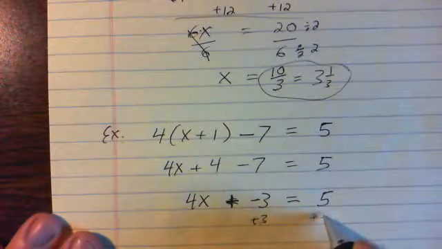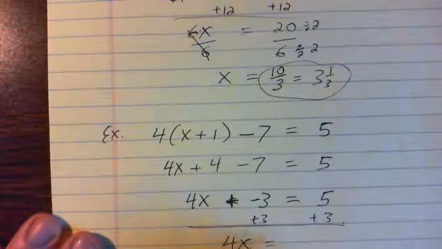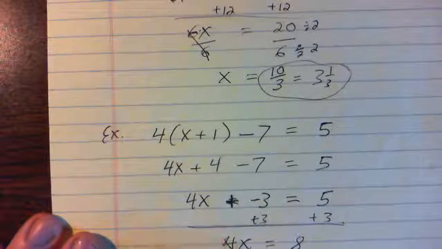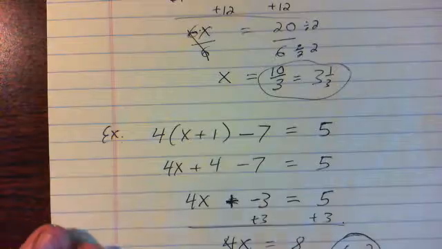And then if you add 3 to both sides to get rid of that negative 3, you'll have 4x equals 8. And of course divide both sides by 4, and you end up with x is 2.